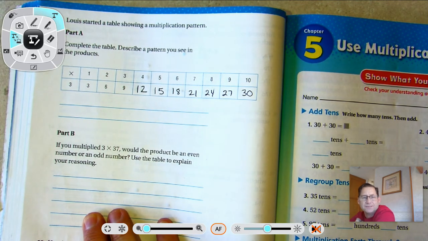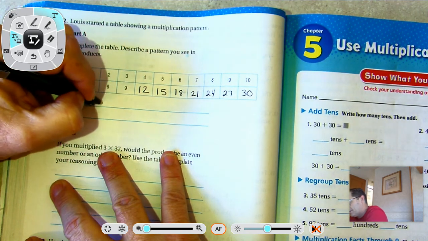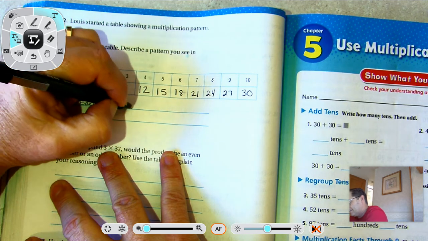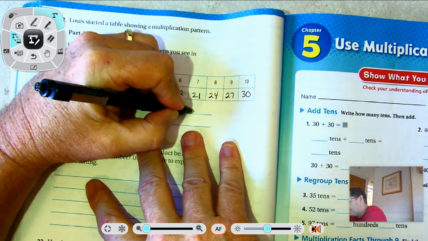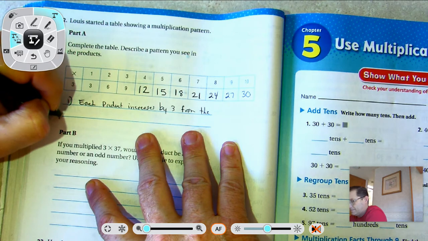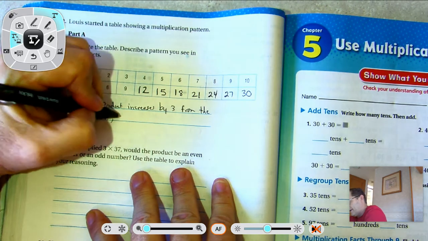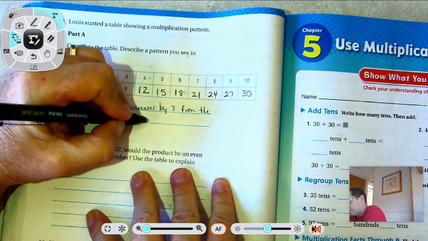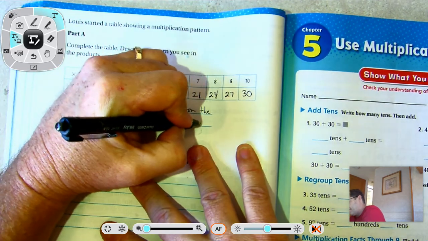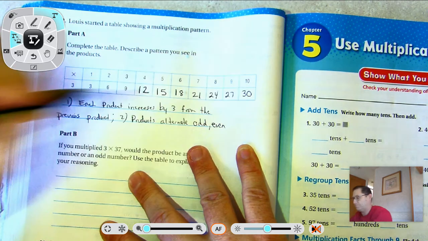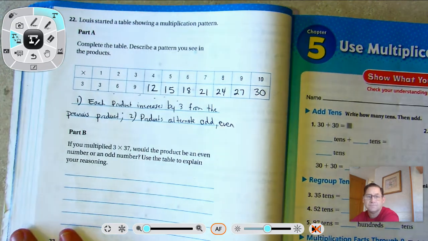Well, there's a couple patterns. One, each product increases by 3 from the previous product. And the products alternate odd, even, right? Odd, even, odd, even, odd, even. Okay.